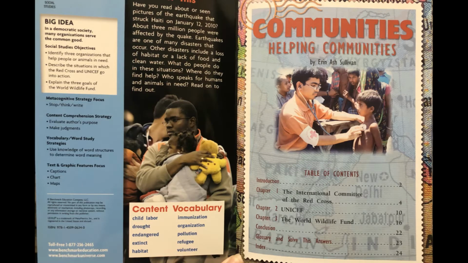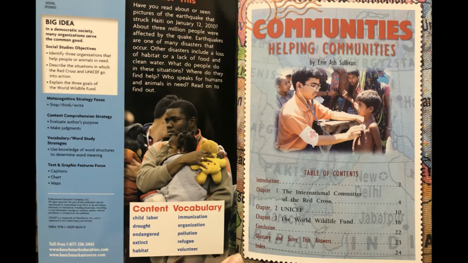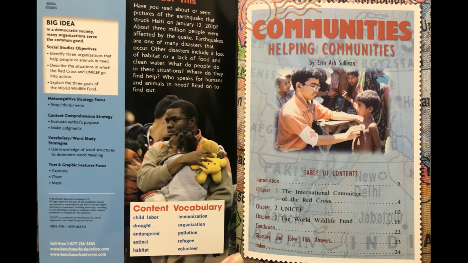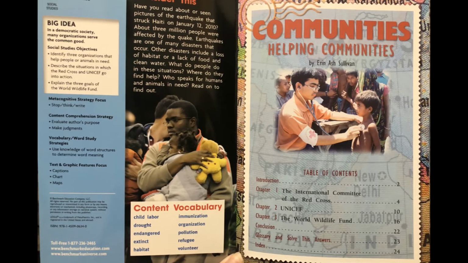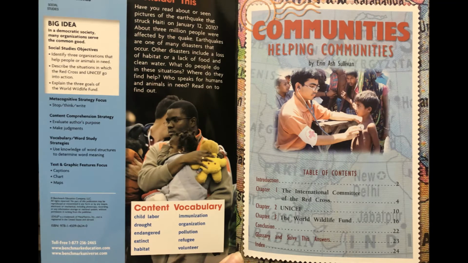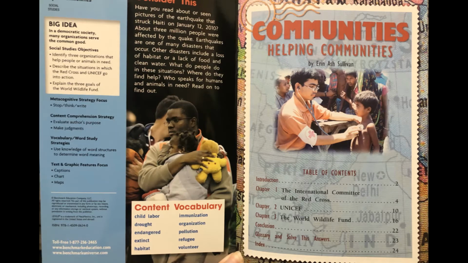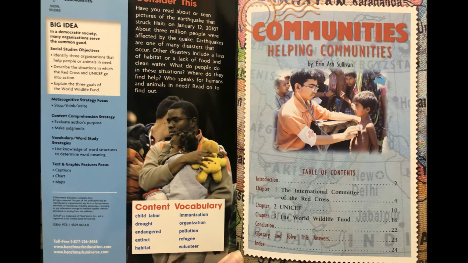Then you can see, consider this. Have you read about or seen pictures of the earthquake that struck Haiti on January 12, 2010? About 3 million people were affected by the quake. Earthquakes are one of the many disasters that occur. Other disasters include a loss of habitat or a lack of food and clean water. What do people do in these situations? Where do they find help? Who speaks for humans and animals in need? Read on to find out.